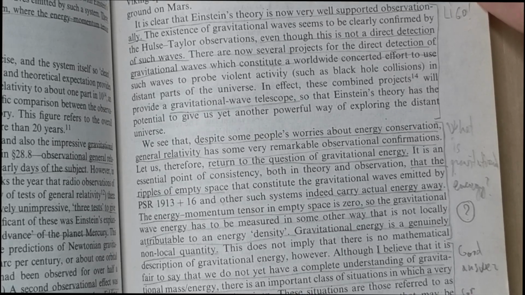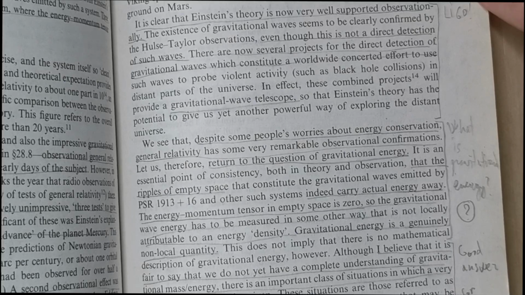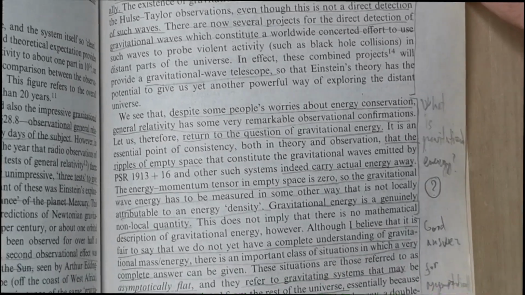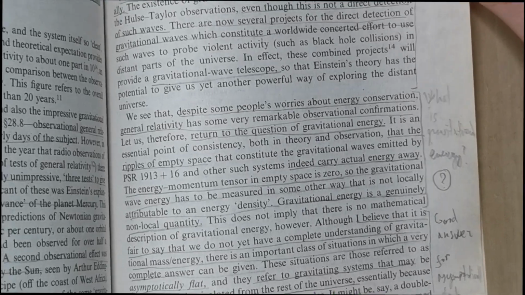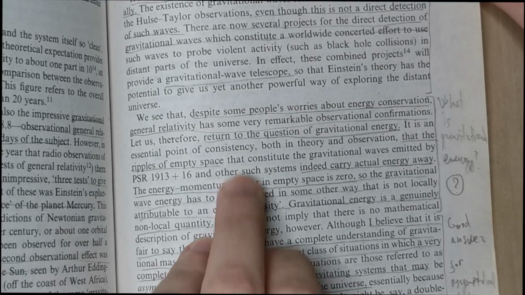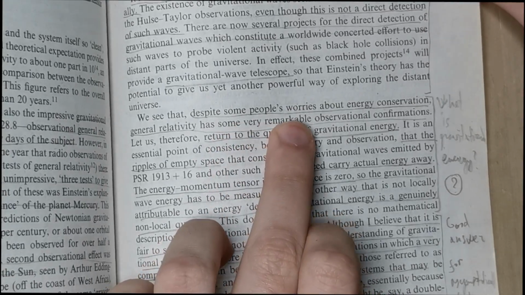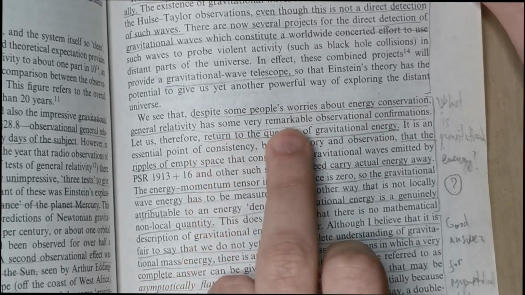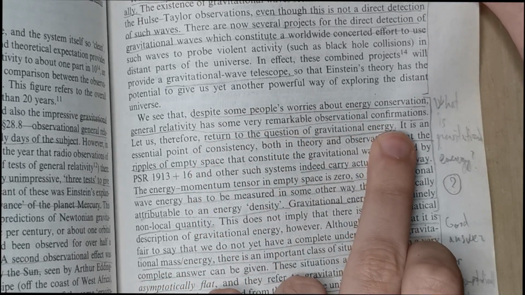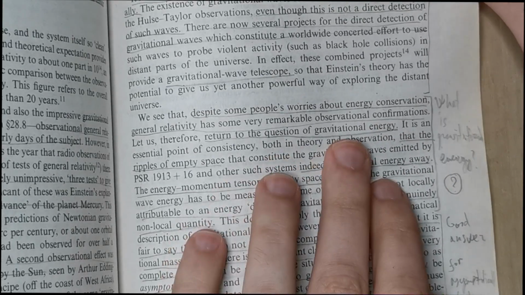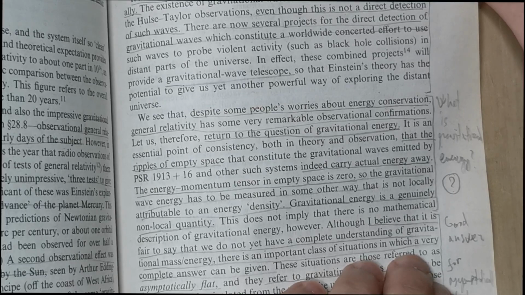Okay, and at last here he goes back to the question about conservation of energy, and the question of what gravitational energy is. And he says here that despite some people's worries about energy conservation, general relativity has some very remarkable observational confirmations, and therefore we should return to the question of the gravitational energy.